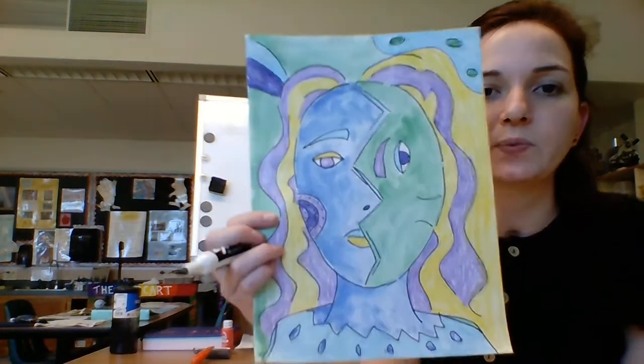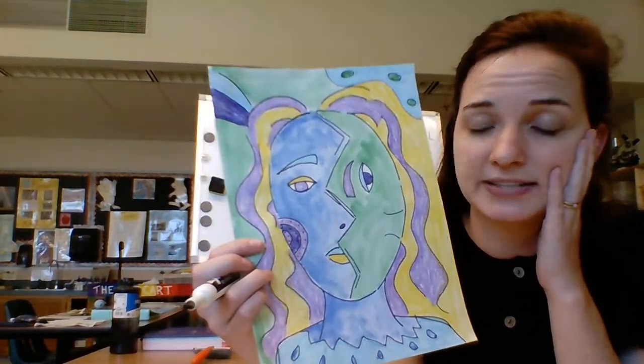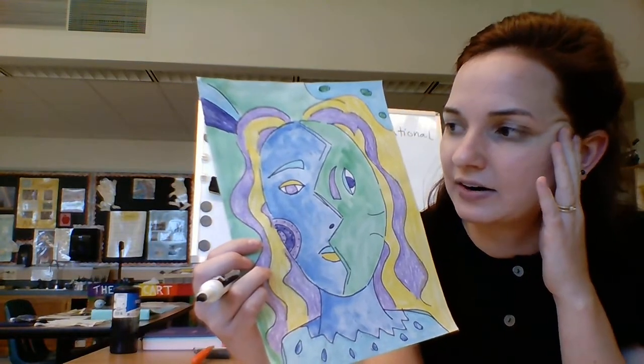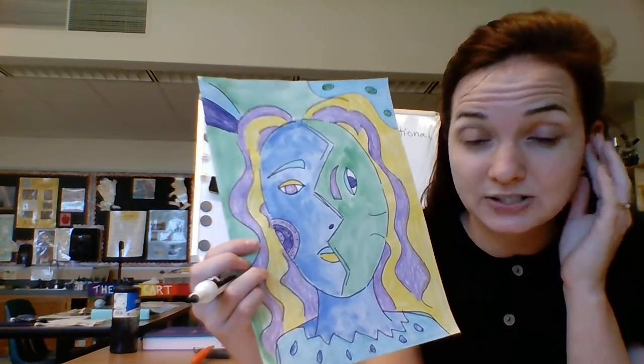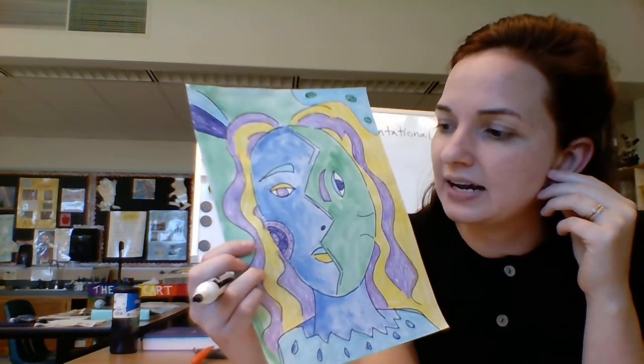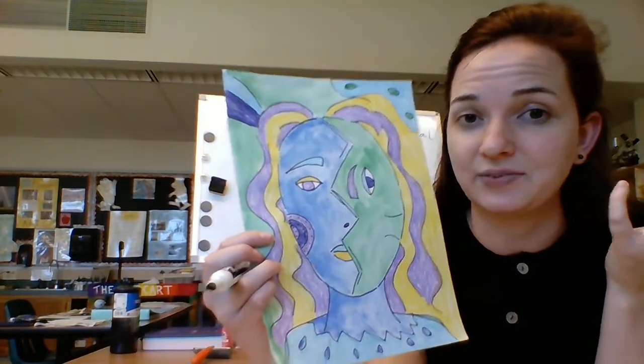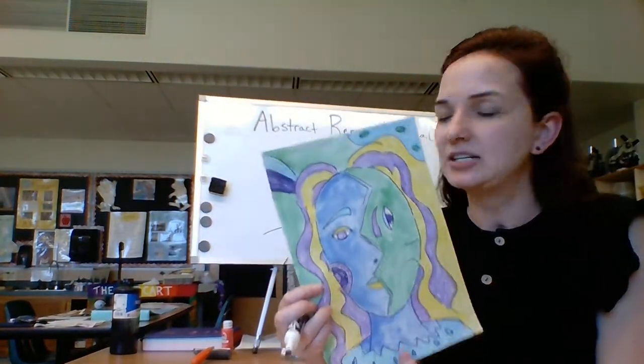So this is one of those works of art. Last lesson, I showed you some pictures of faces that are abstract representational, which is our vocab phrase that we're learning. This is abstract representational art. So we can tell that this is a face, but it's not realistic, right? It's funky. The artist has changed some stuff.